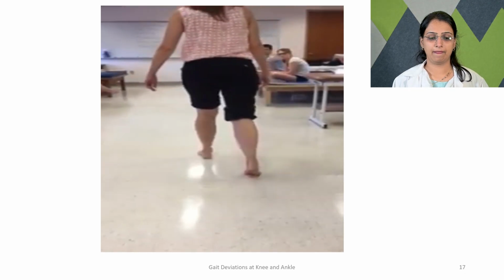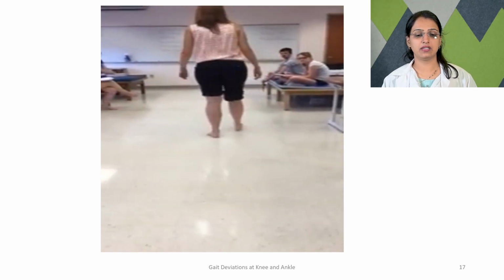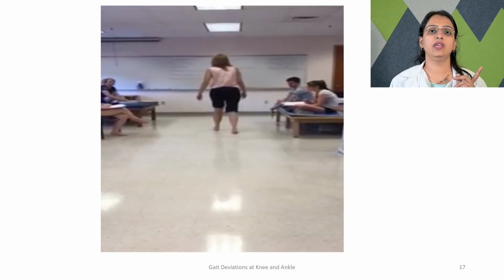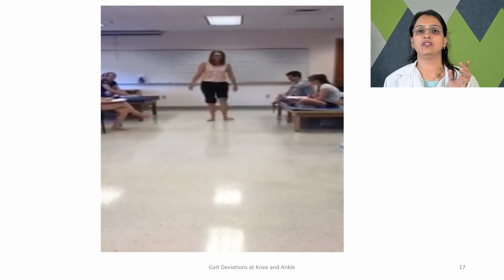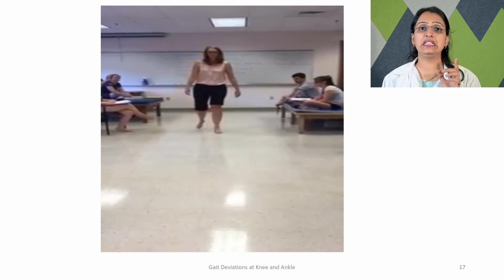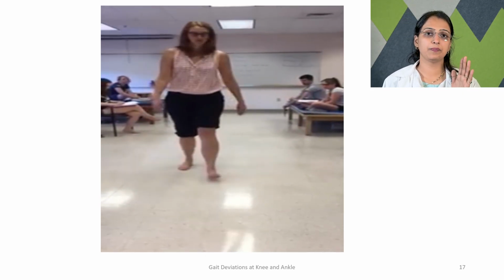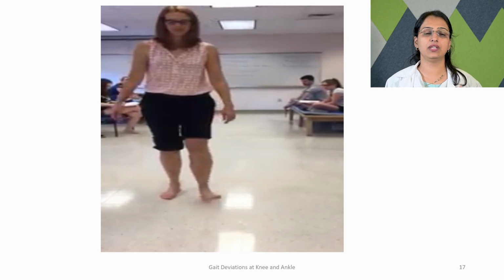See, see foot. Just see her left foot. Okay, so the stages are absent. Heel strike is absent. Mid stance is absent. Her foot is directly slapping on the ground.